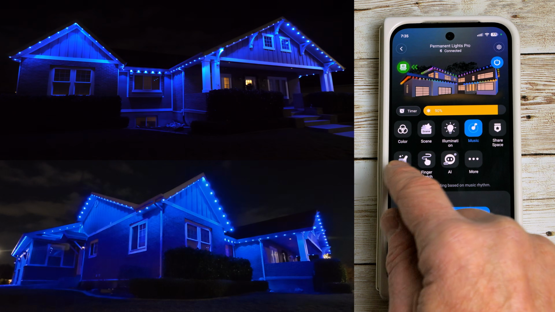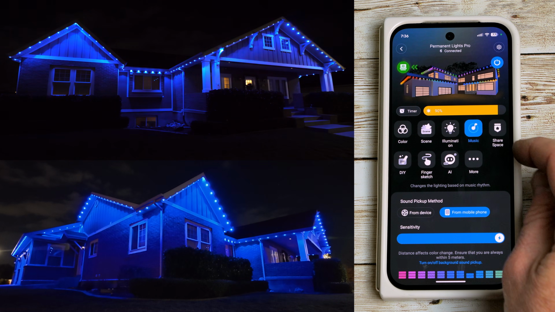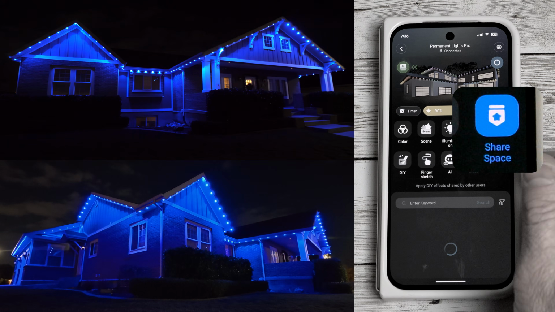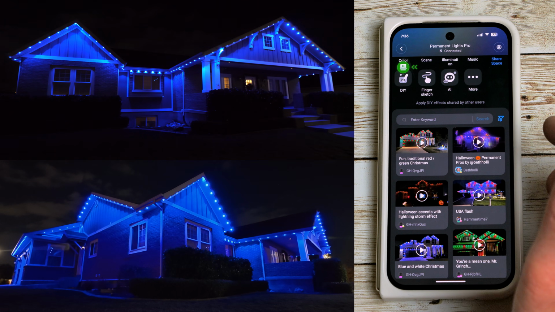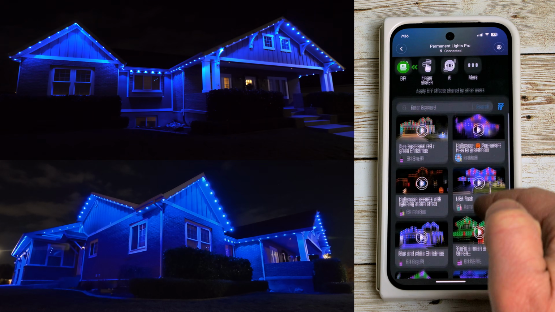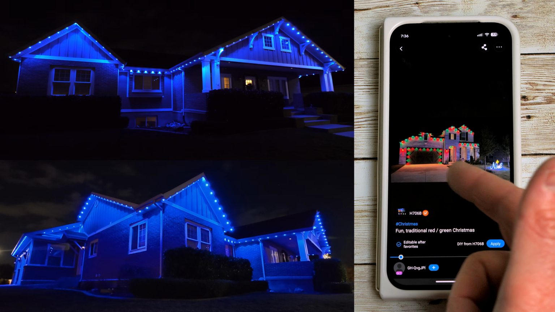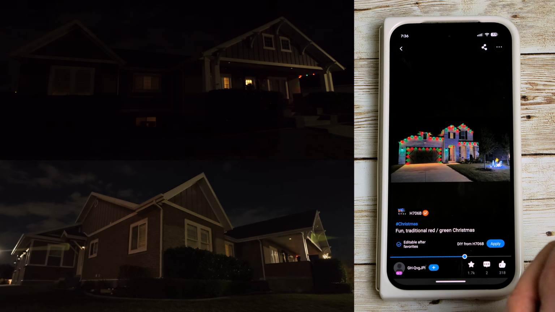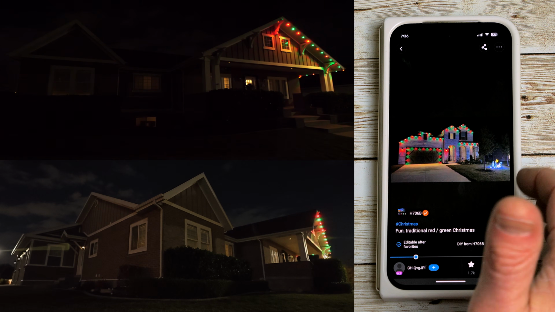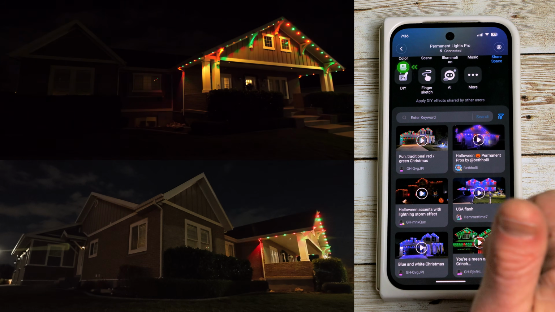Now, if you don't want to go through the steps to create your own custom effects, you can go to what is called share space. So right here, the share space is a bunch of other users that have the Govee lights and have gone through and created some really fun effects. So if I want to see what these users down here have created, all I need to do is tap on it. We can see a little video of what they have created. And you think, oh, that's awesome, I want that on my house. I hit apply. It then instantly applies that effect right to your Govee lights, and you now have a house that looks just like theirs. Well, at least the lights look just like theirs, and very simple and easy to do that.